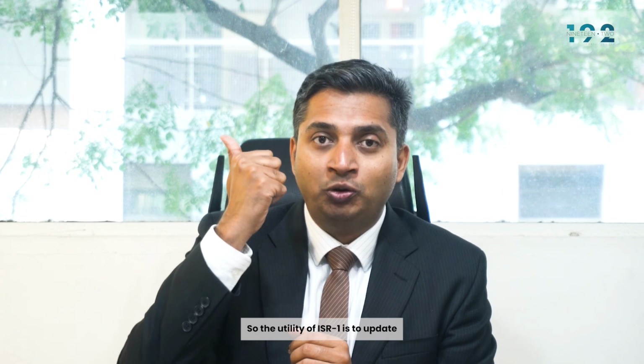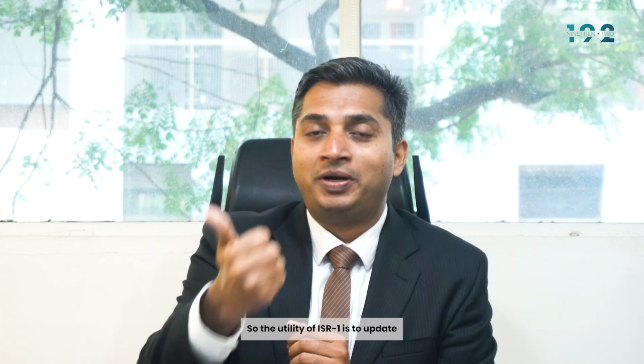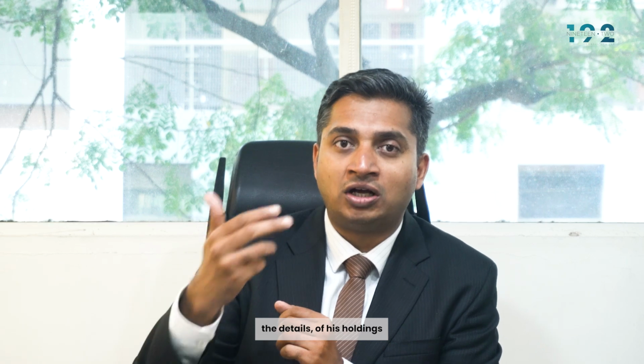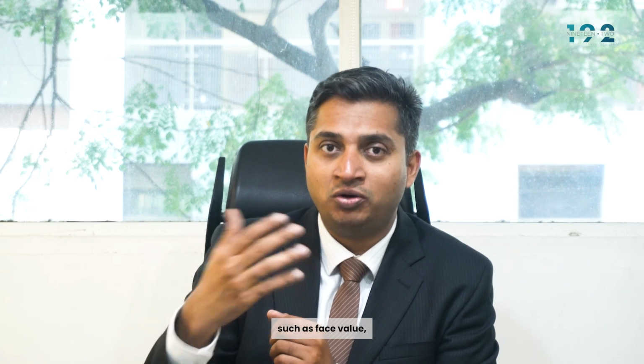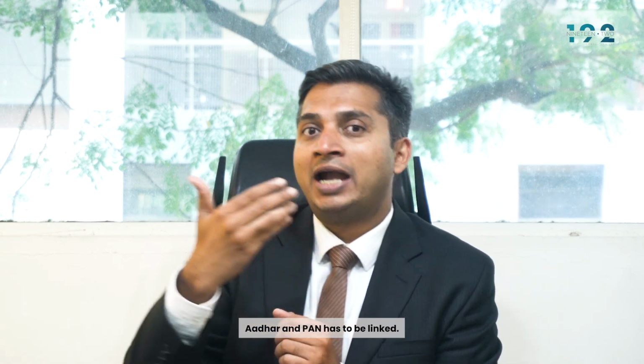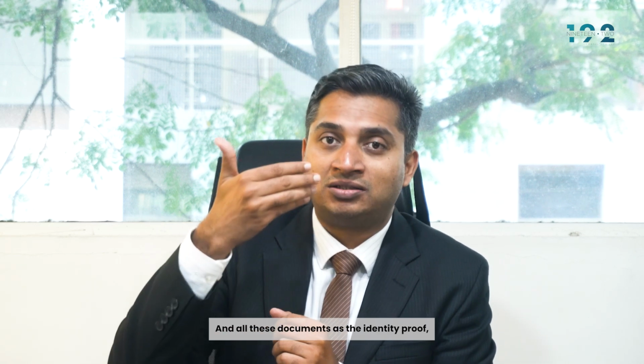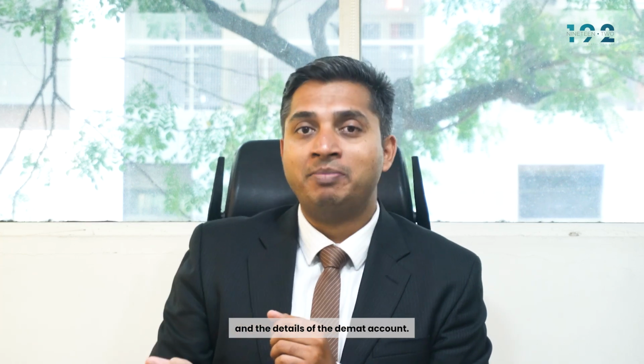So the utility of ISR 1 is to update the KYC information. KYC includes PAN, Aadhaar, mobile number, postal address, etc. For this, the investor also has to know the details of his holdings such as face value, distinctive numbers, etc. Aadhaar and PAN have to be linked, and all these documents as the identity proof, address proof and the details of the demat account.